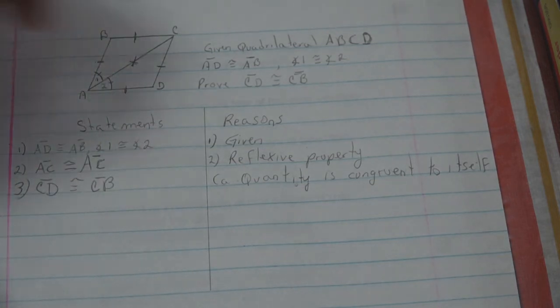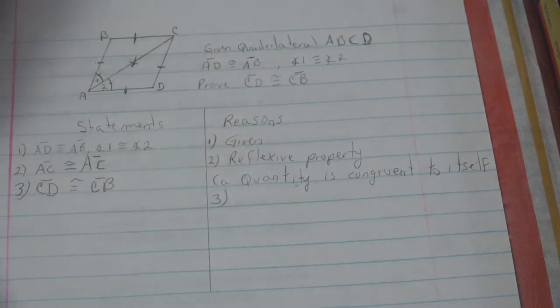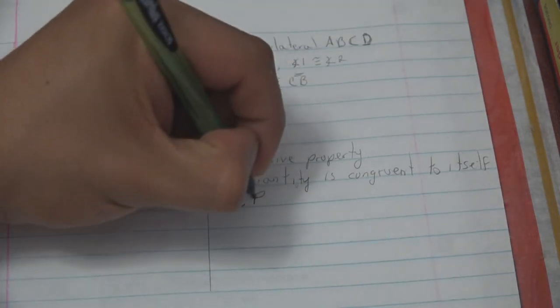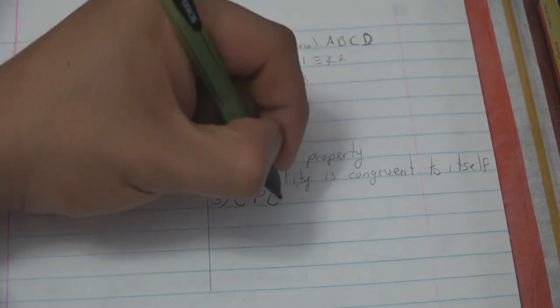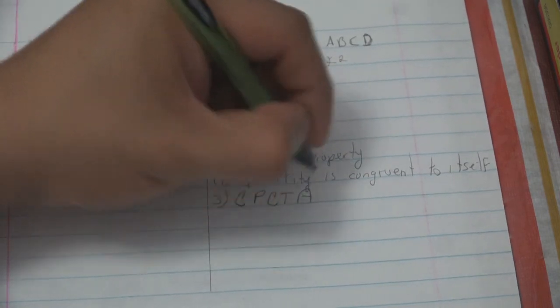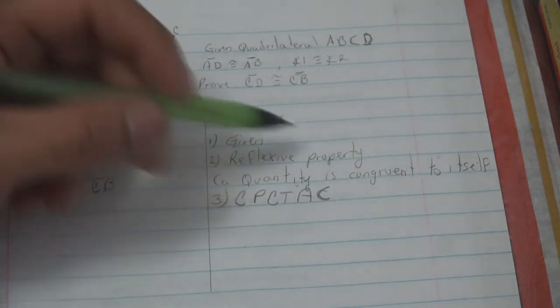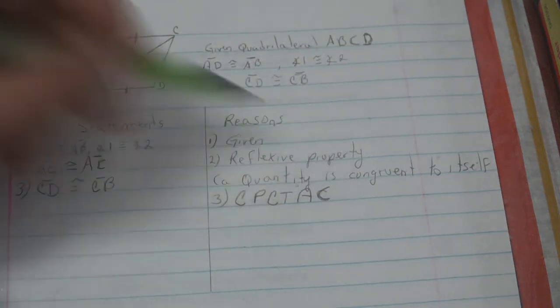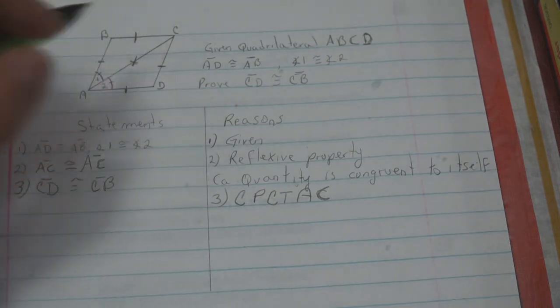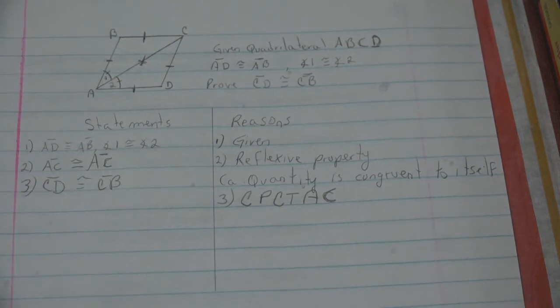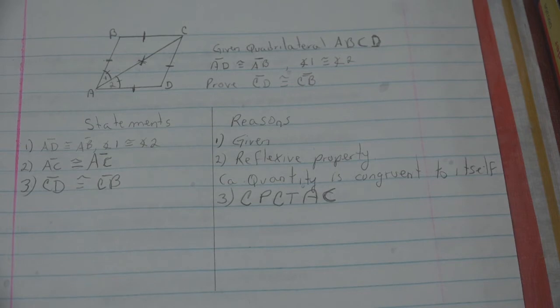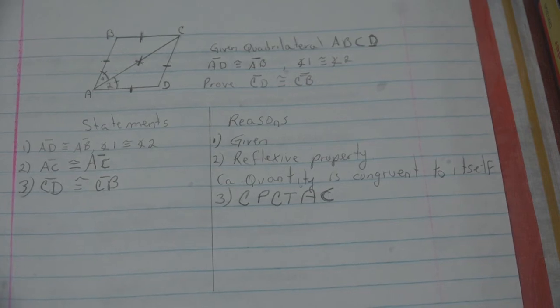Segment, segment. Now, the reason behind number 3: congruent parts of congruent triangles are congruent, or as I call it, CPCTC. Yeah, I know, sounds weird, but that's how you do it. All right then, so let's get cooking right here.